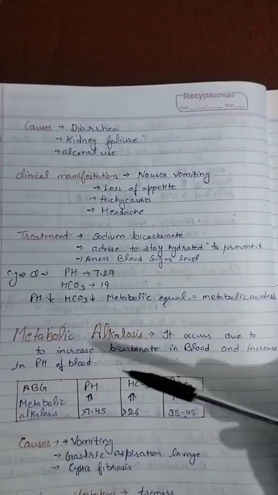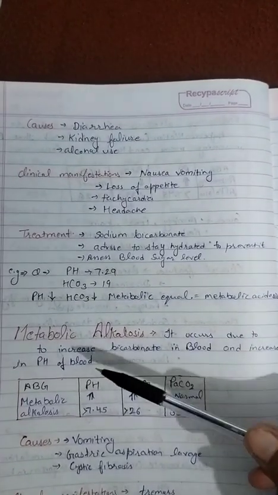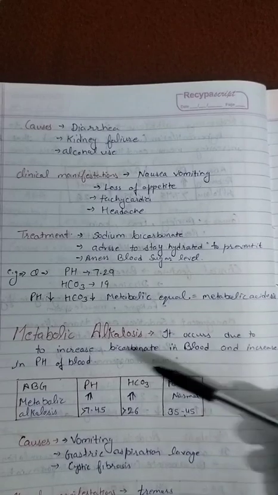The last condition is metabolic alkalosis. This occurs due to increased bicarbonate in blood and increased pH.